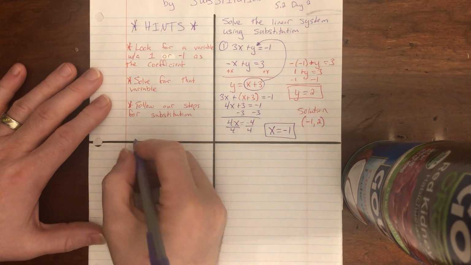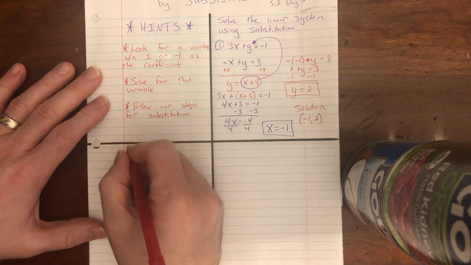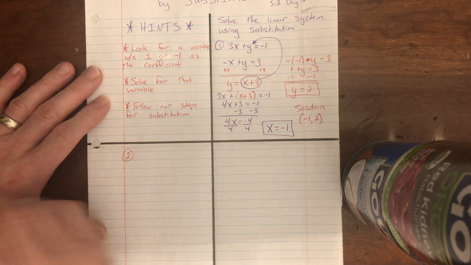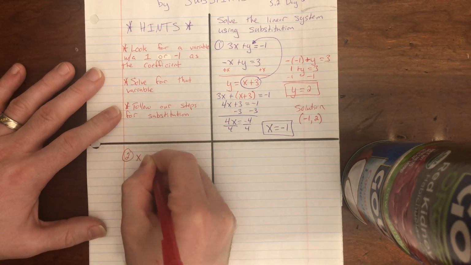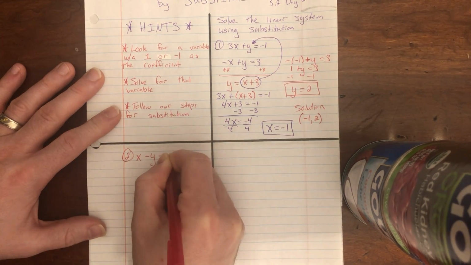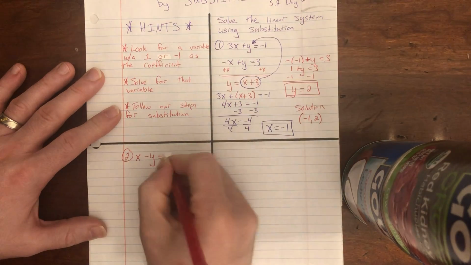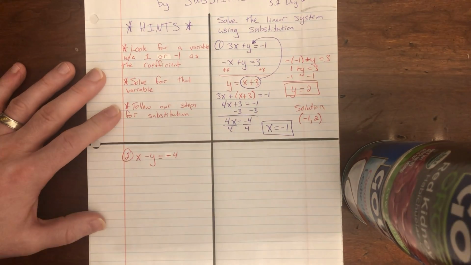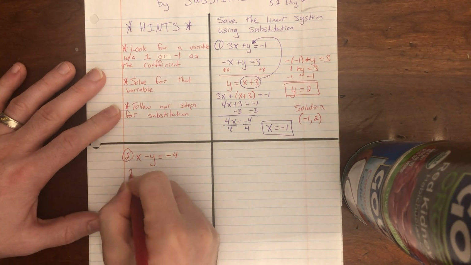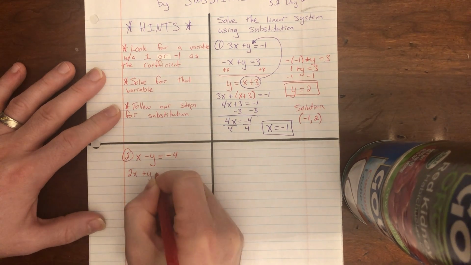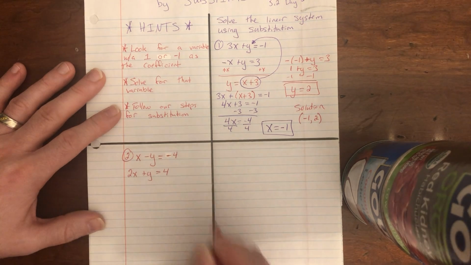Here's our second example, example 2. We have x minus y equals -4, and our second equation is 2x plus y equals 4.